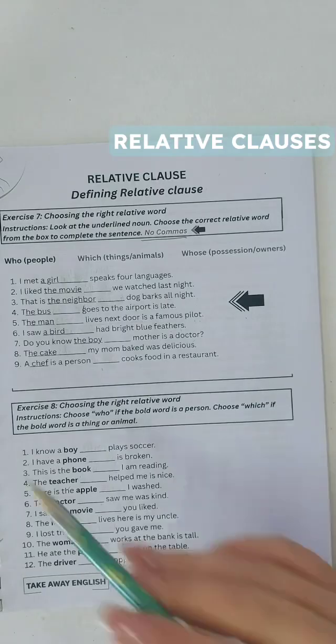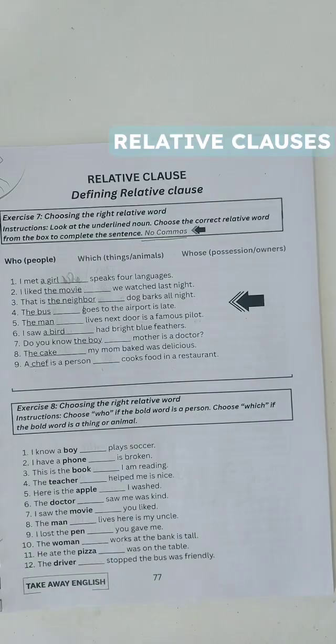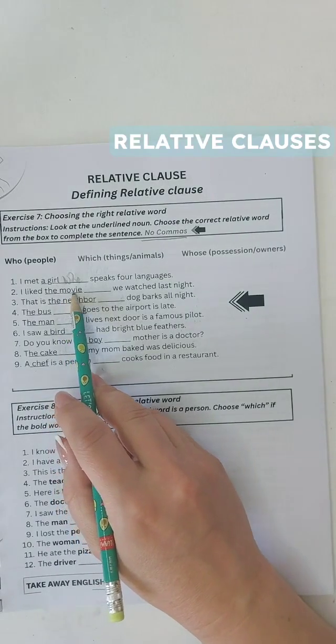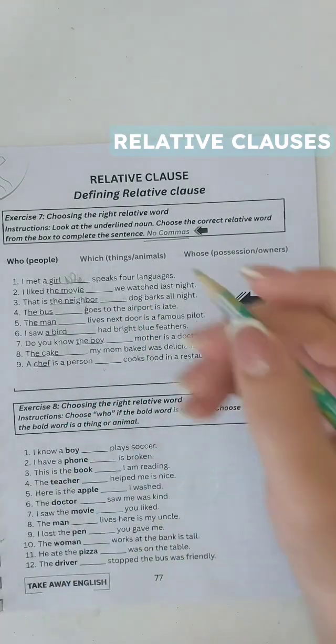Who? Excellent. I met a girl who speaks 4 languages. Excellent. Number 2. Omar, excellent. Who? I met a girl who speaks 4 languages, because we use who for people. I liked the movie which, very well done, which we watched last night.